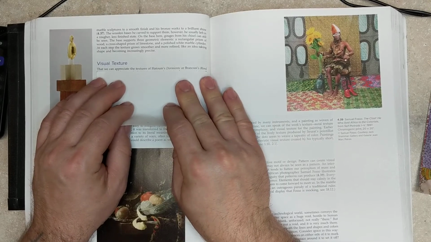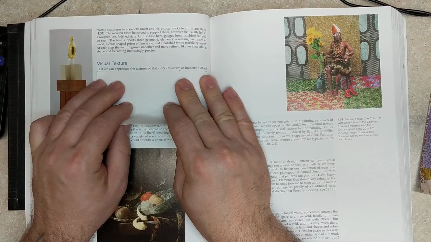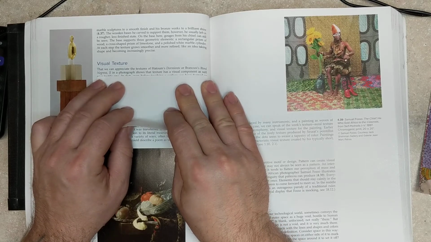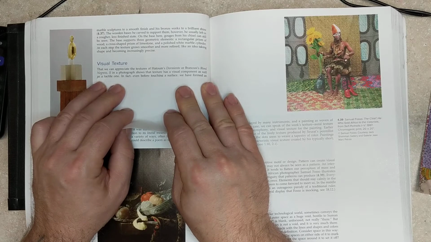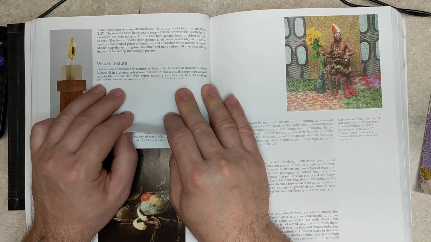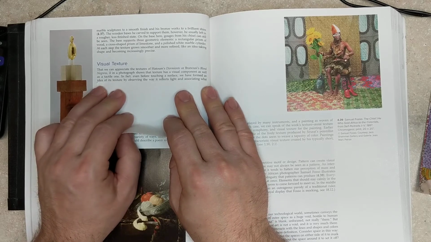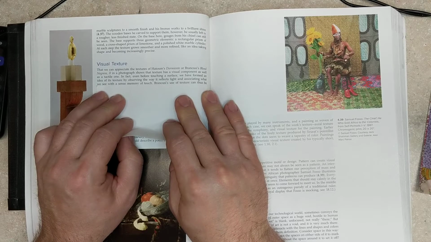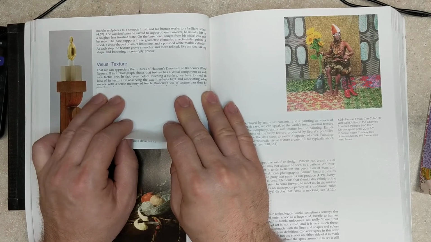Visual texture. That we can appreciate the texture of Houghton's Dormiente or Brancusi's Blonde Negress II in a photograph shows that texture has a visual component as well as a tactile one. In fact, even before touching a surface, we have formed an idea of its texture by observing the way it reflects light and associating what we see with a sense memory of touch.